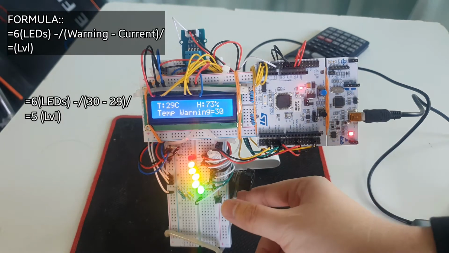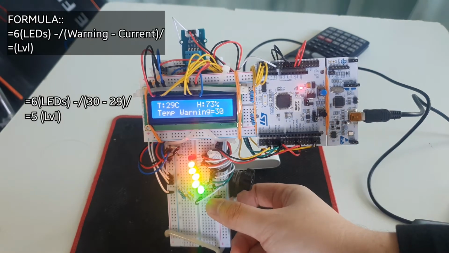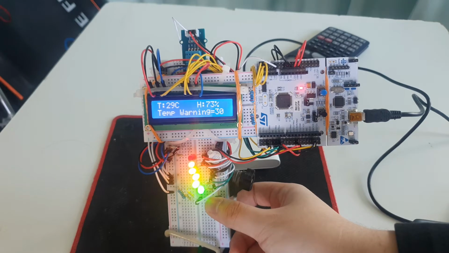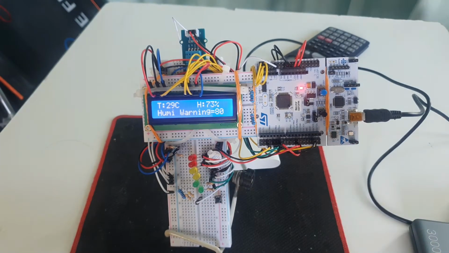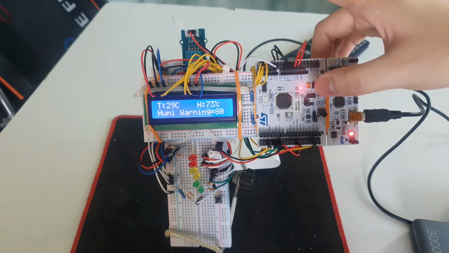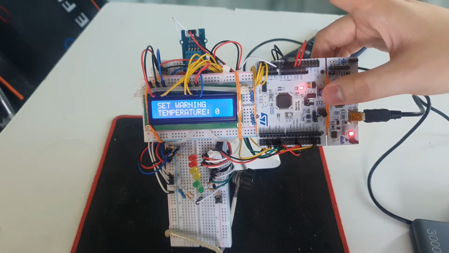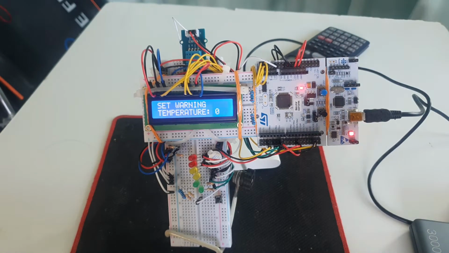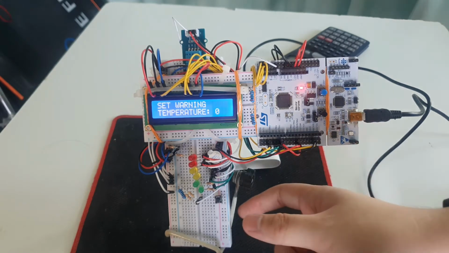So as you can see, for the external button, you press again and you change to the humidity mode. Humidity warning is 80% and the current humidity is 73%. So it is nowhere near the 80%, so it won't light up the LED. However, since this is 73%, right? We try to change it to 75%. Let's try 75%.